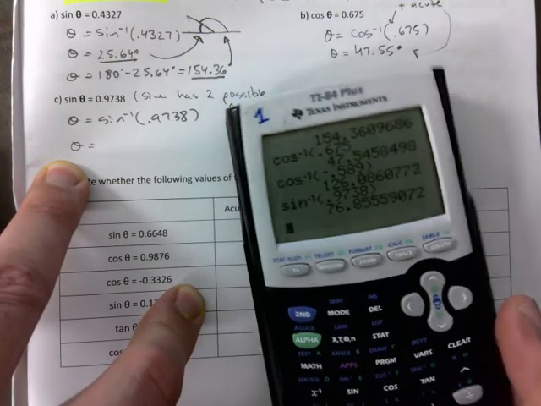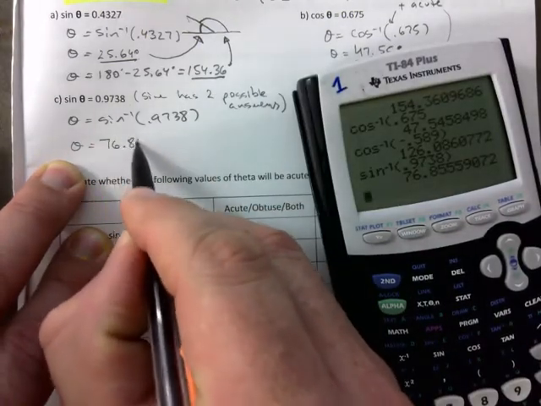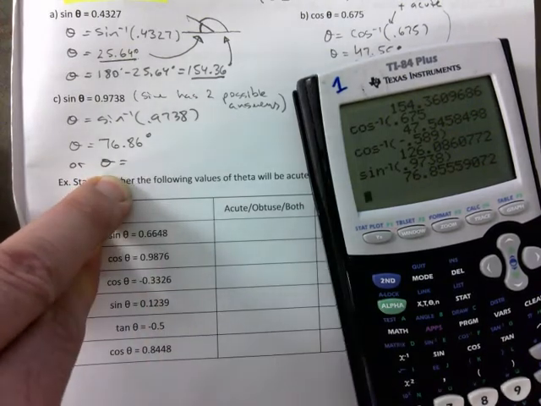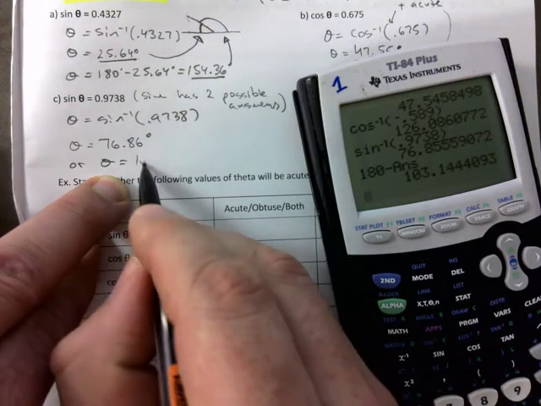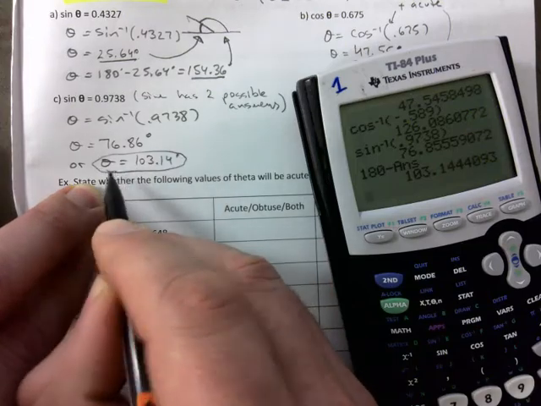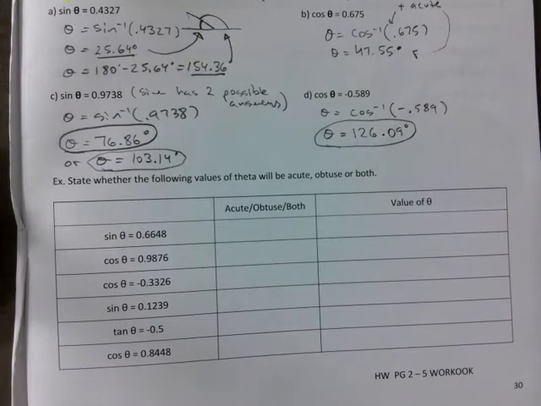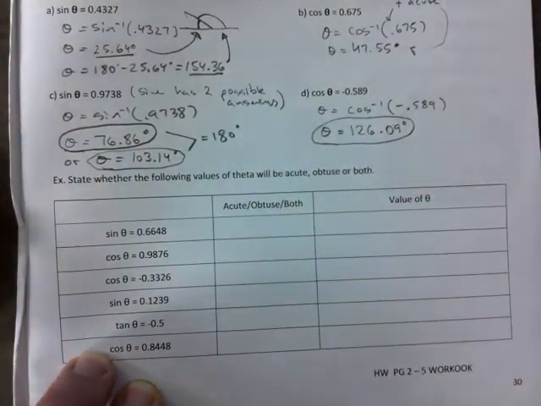Because if I talked about this right away, you would have been struggling because it's too much to handle right off the bat. So 76.86 degrees is the angle, or theta could be 180 minus my answer, which is 103.14. So it could be this one that we're referring to, or that one. There's only two, by the way. It's either the acute or the obtuse. And together, they add up to 180 degrees every single time.